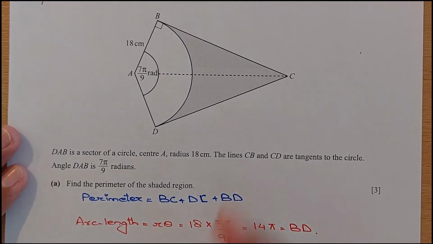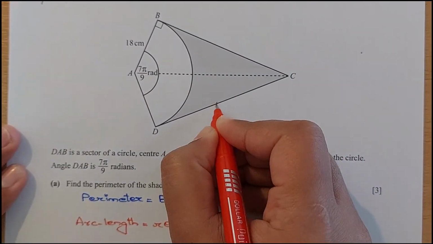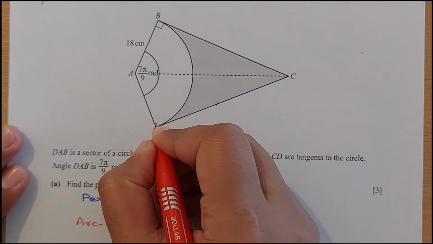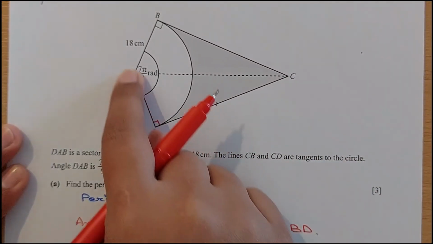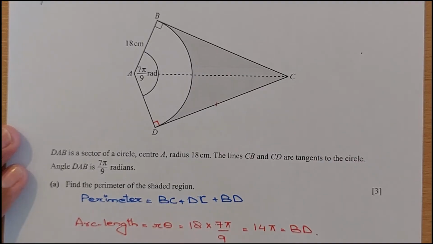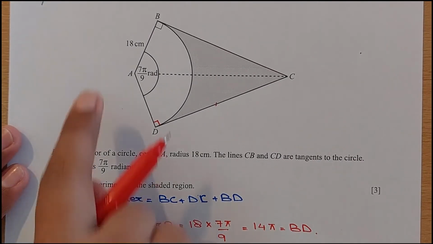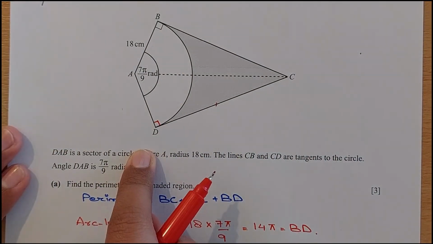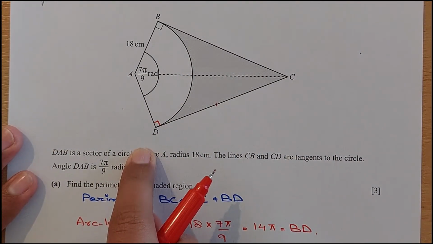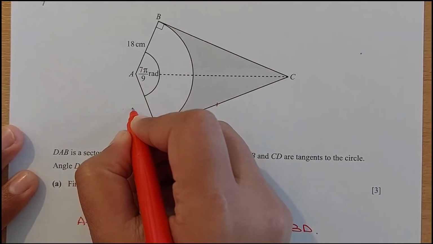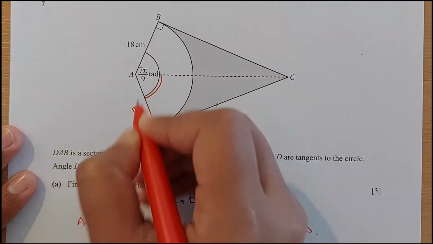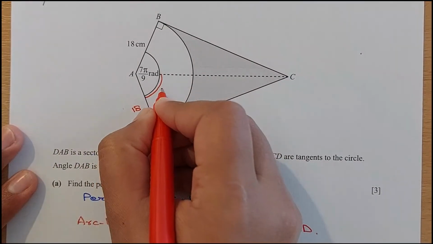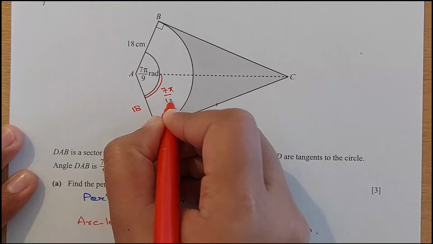So let me find BC, or CD, you can do either one, because this is also a 90 degree angle, because a tangent is always perpendicular to the radius. So this is a right angle triangle. If we consider this triangle ACD, it is a right angle triangle, right? And this side AD is 18 centimeters. And what is this angle? This angle is half of 7 pi by 9, that is equal to 7 pi divided by 18.